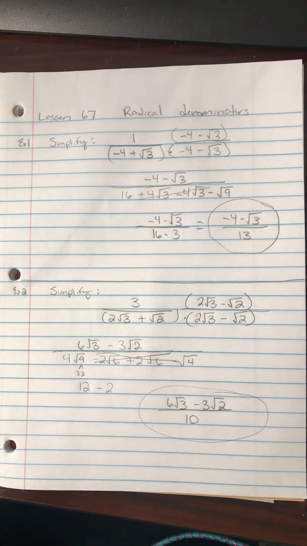Go ahead and do practice A and B. And I want to see the notes that you've written down from these examples. I want to see your 2 practice problems, and when you get done, just send me a picture of that.